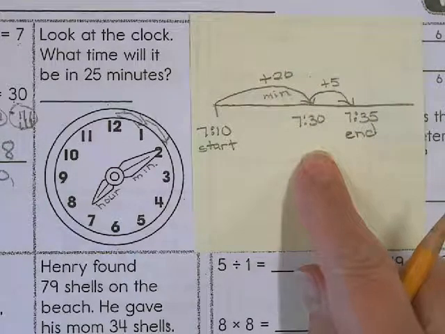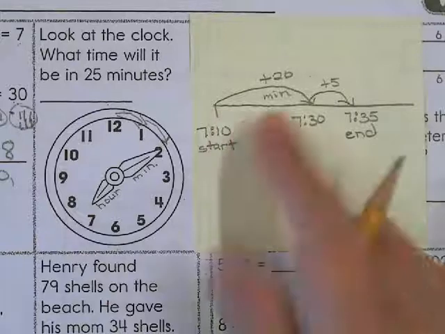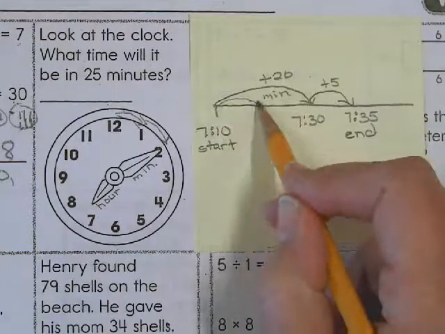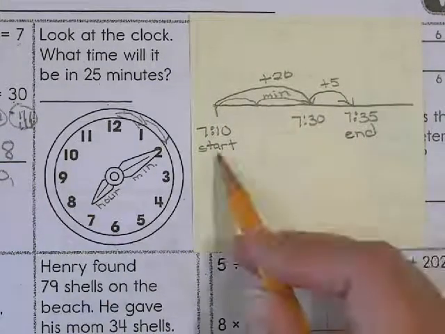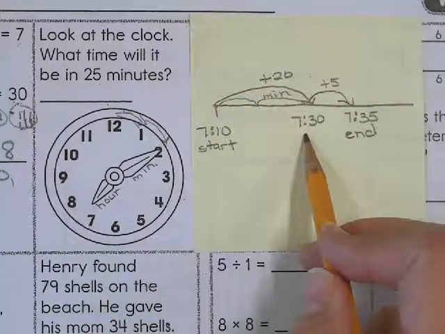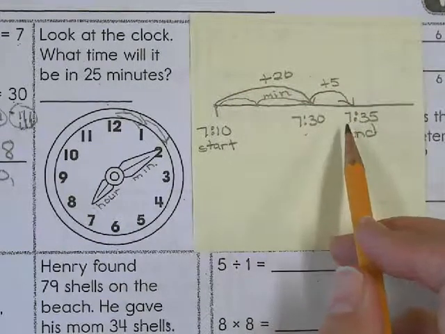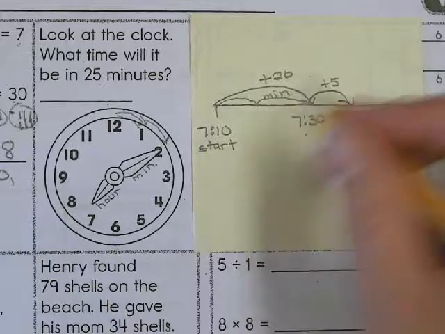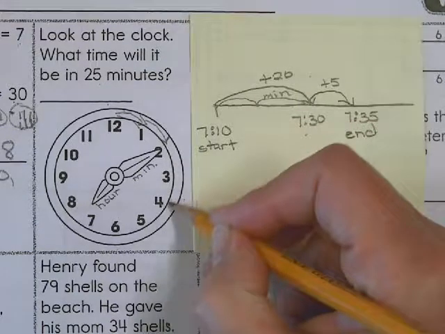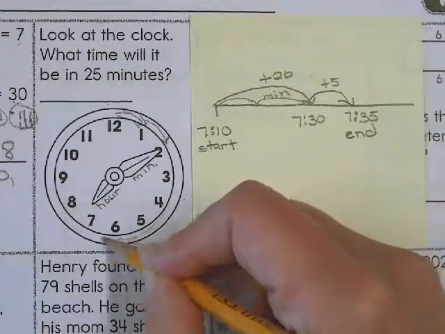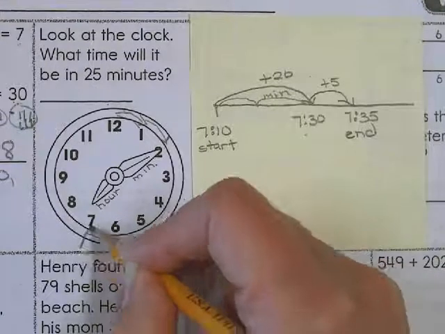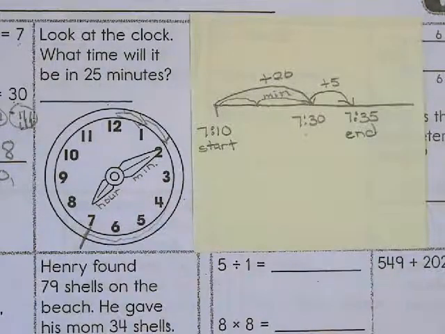Or we could add two groups of 10. So we could say 10, 20, which would still give us 7:30, and then add the 5 minutes. Or we could count 5, 10, 15, 20, 25, and that means our end time would be right there on the clock. So still going to be 7:35.